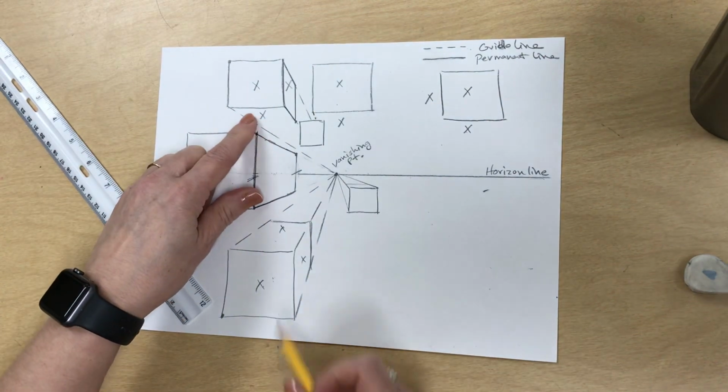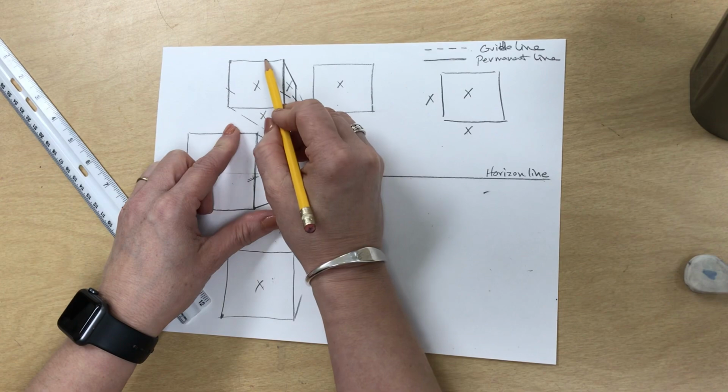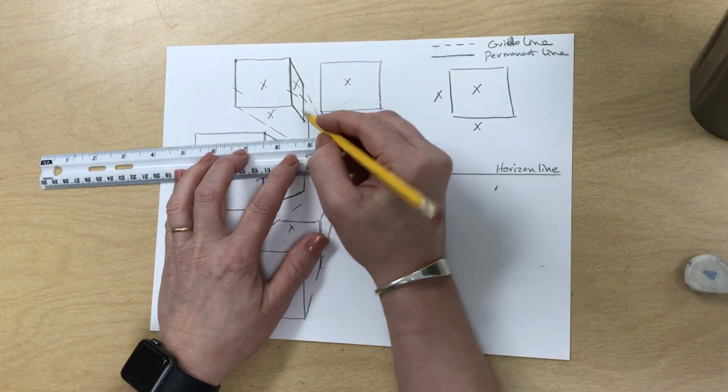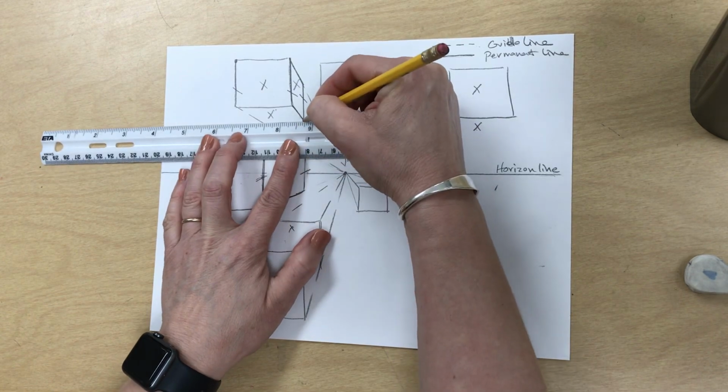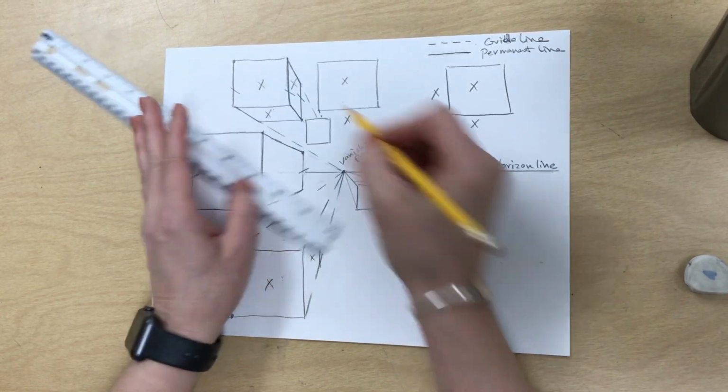Now the difference is this one. This is parallel to this is parallel to this. Well, if these two are parallel, then the line down here has to be parallel too, and I need to match it up with this side. Okay? So there's a practice.